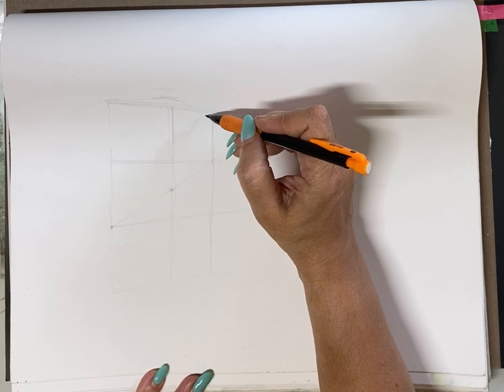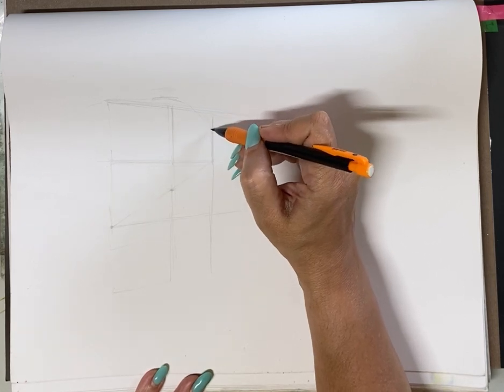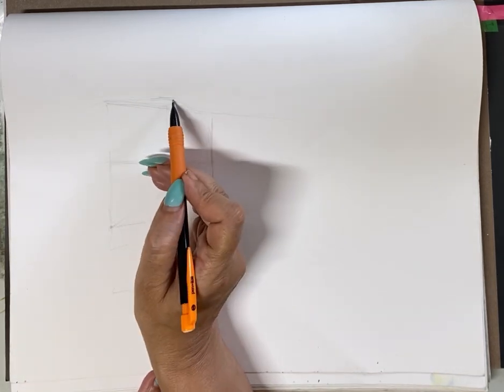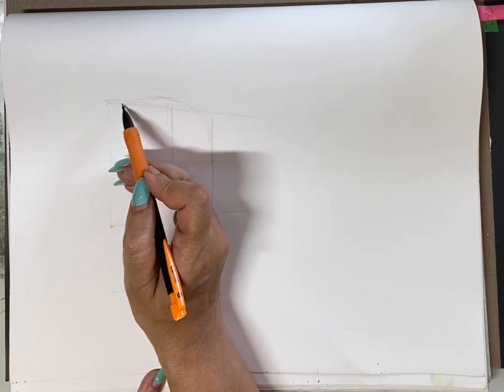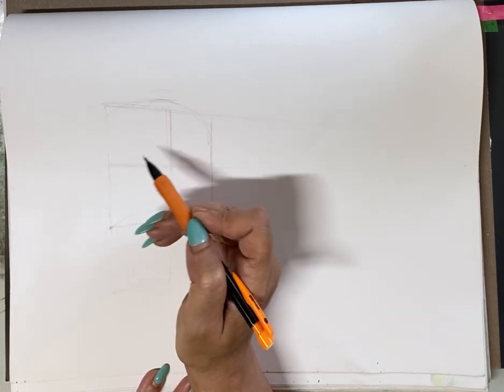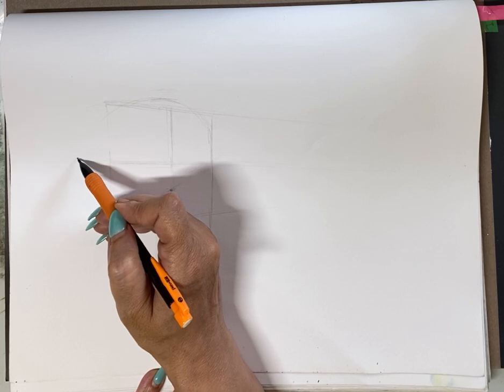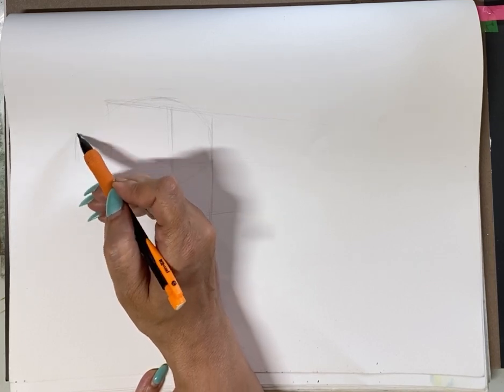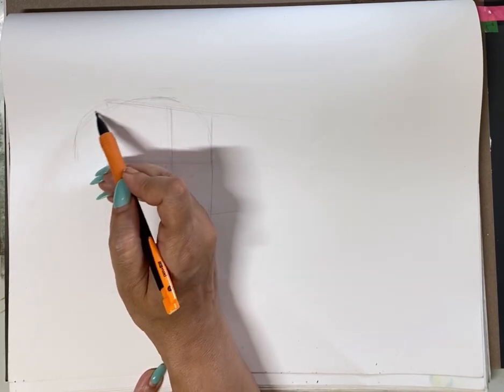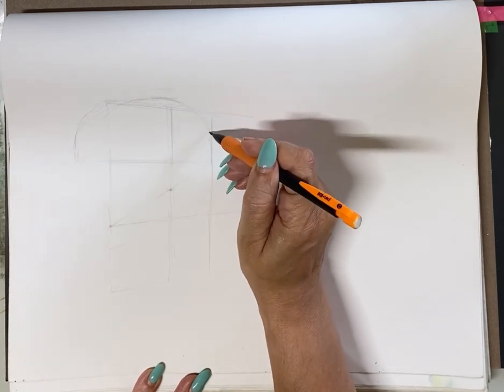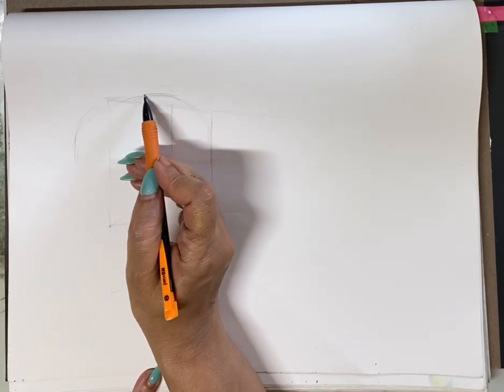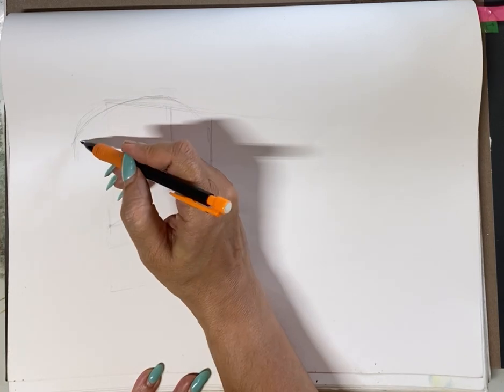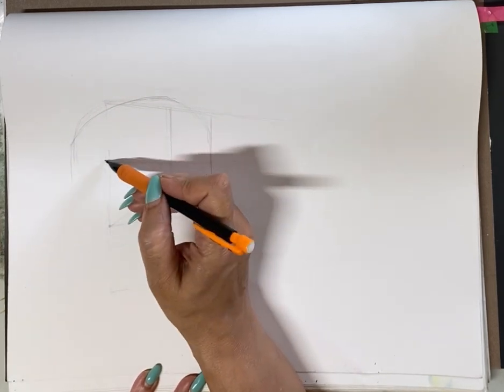It's getting more like the shape that we had. I'm making the shape depending on how much of the side I see, and just continue to make it round, like that. Okay, then this is the side.